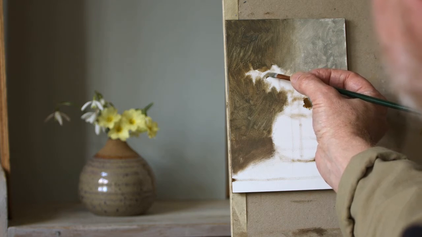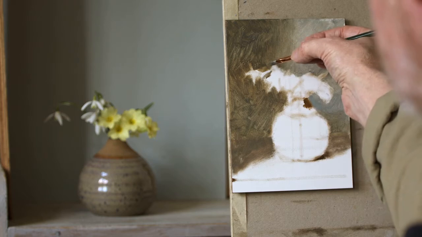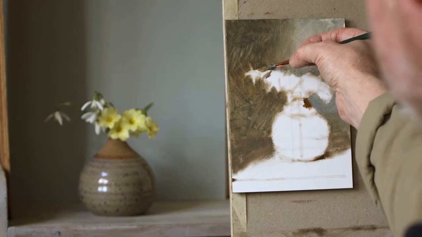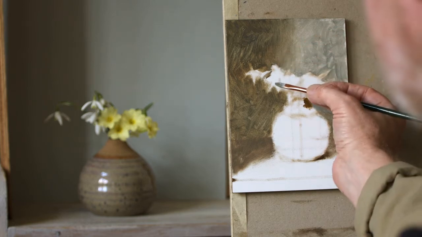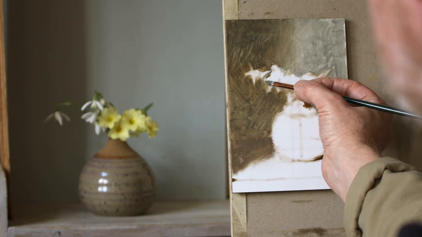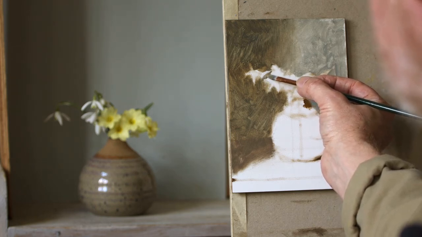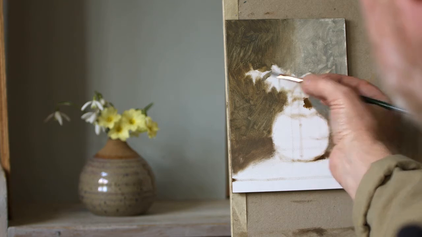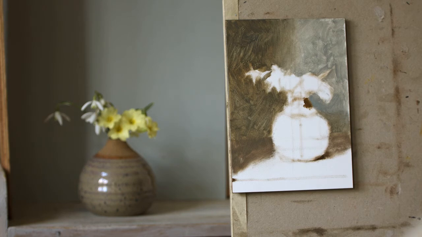So I'm just going to try and draw them accurately to bring out their character. I'm just looking very closely at the shape.